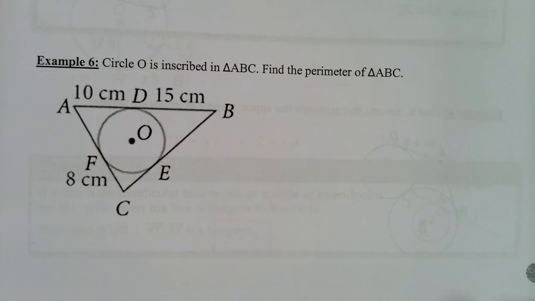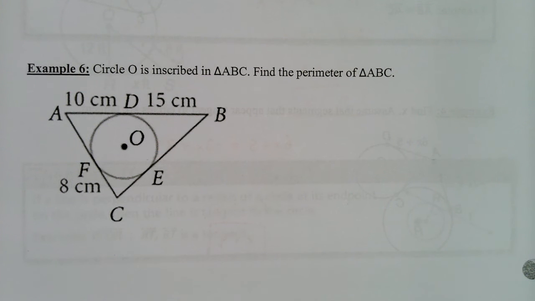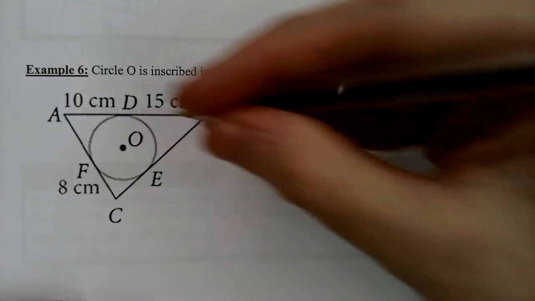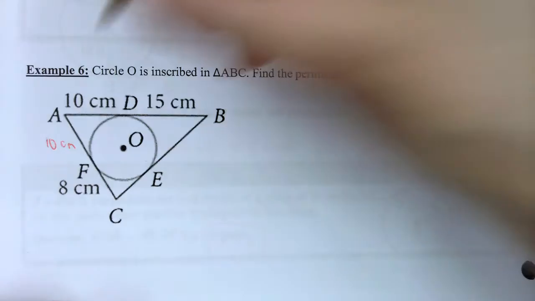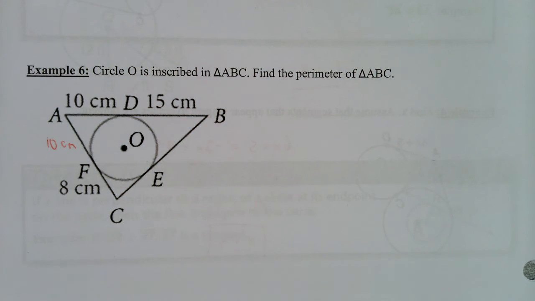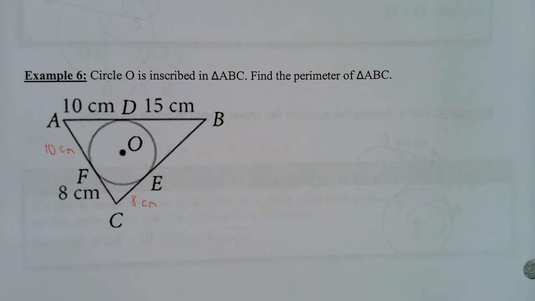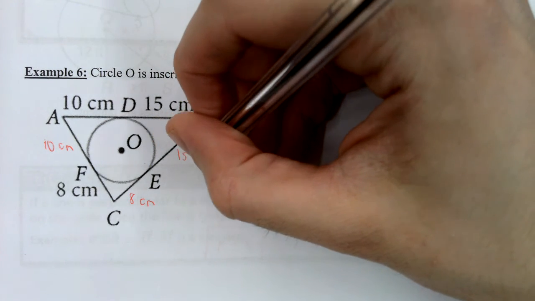Here we go. Example 6. Circle A is inscribed in triangle ABC. Find the perimeter of triangle ABC. So we're going to use the theorem that tangents that come from the same point outside the circle are congruent to each other. So if AD is 10, then AF is also 10. If FC is 8, then CE is also 8. And if DB is 15, then BE is also 15.